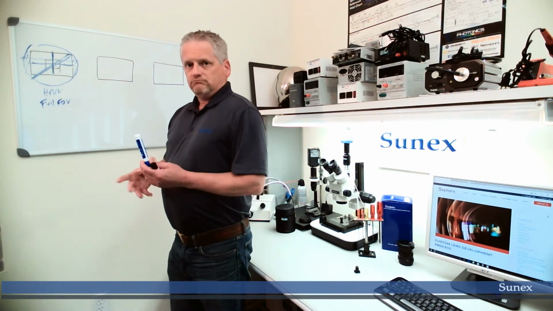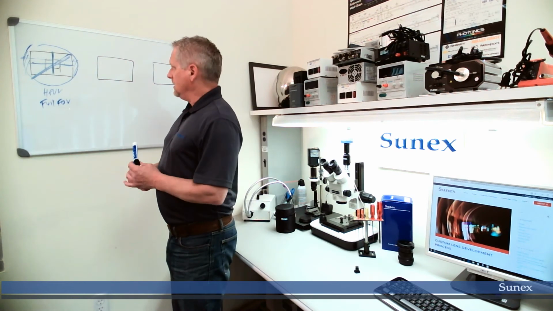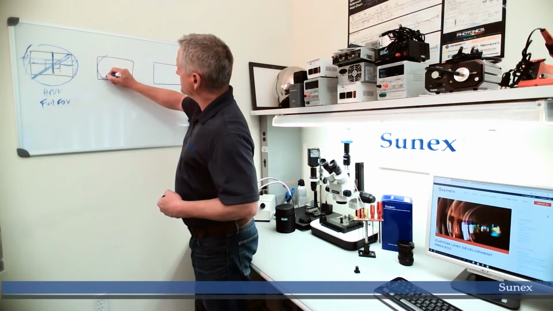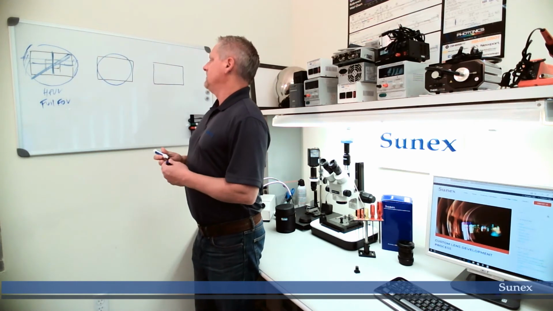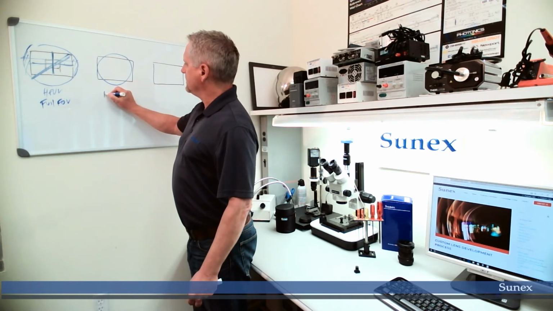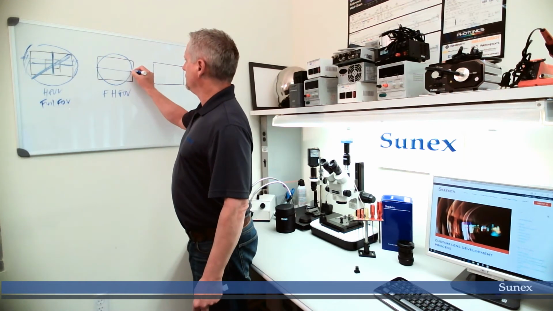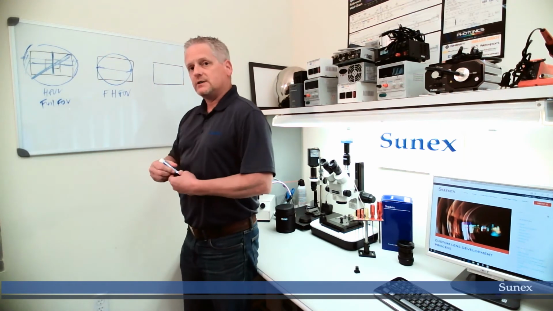So what's the alternative, you might ask? Well, you can always do this. You can always have a lens that does this. So what I've drawn here is a lens that has a full horizontal field of view, meaning that you get the full horizontal, but you're still getting dark corners.